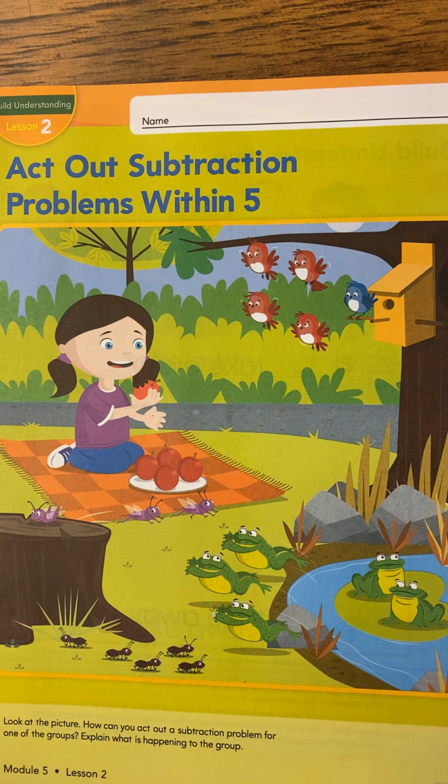Yesterday we talked about adding with numbers to 5. That was whenever one group is added to another. Say there were 3 dogs and one more joined them, then we had 4 dogs. Today, we're going to do something different. We are going to take some away now.